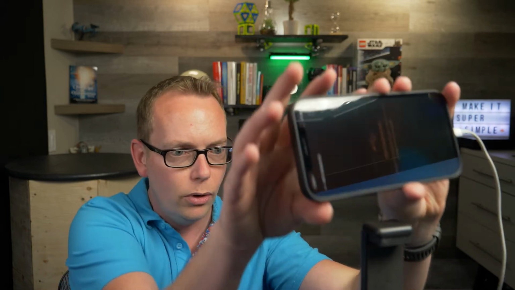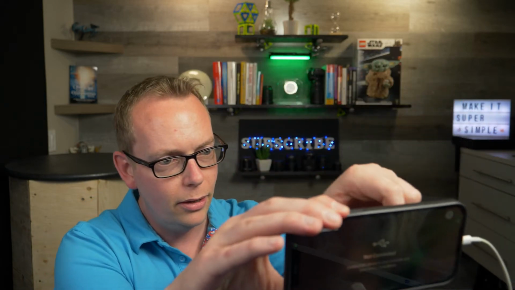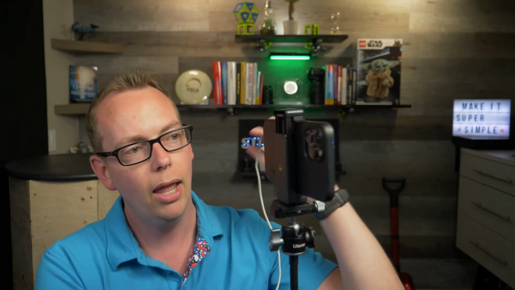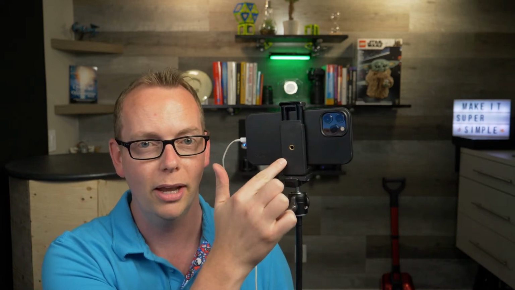Make sure you've accepted all the permissions, otherwise this isn't going to work. So we're going to go ahead and throw it on the mount here, and I like to have it set up like this. So we have the camera lens at the top, and we also have the screen facing away from the clip here, okay? You don't want to have your phone the other way because you're not going to be able to do anything on your handset if you need it.